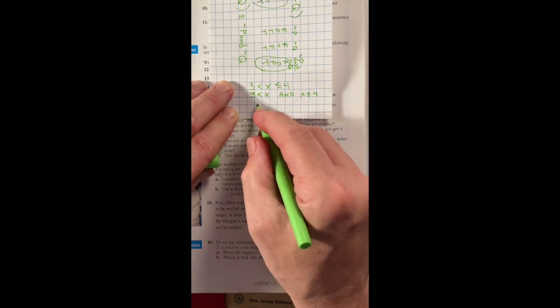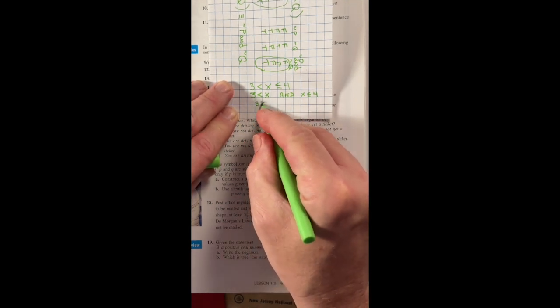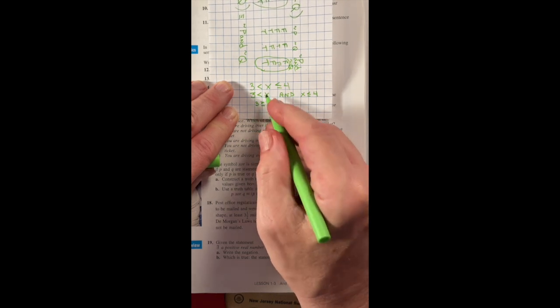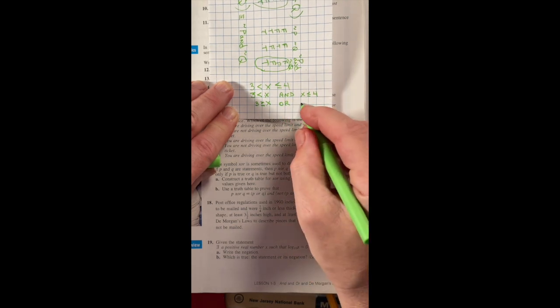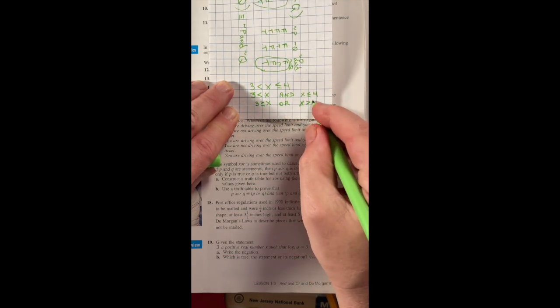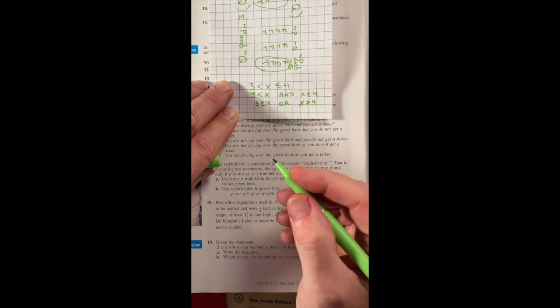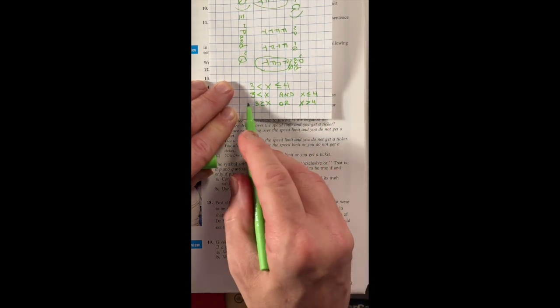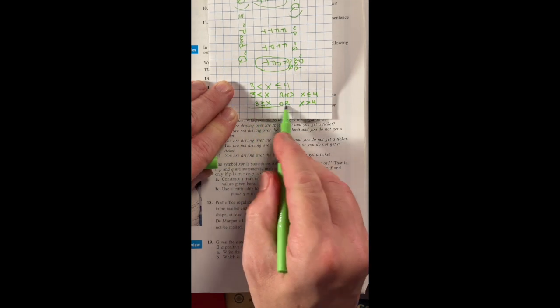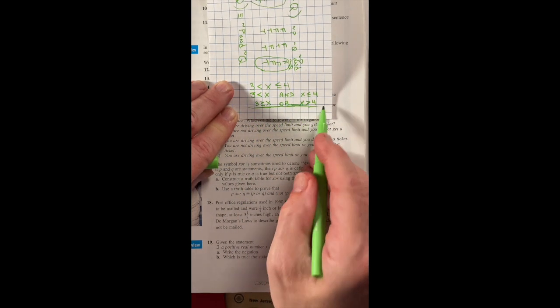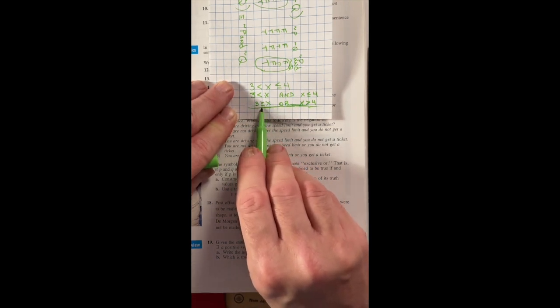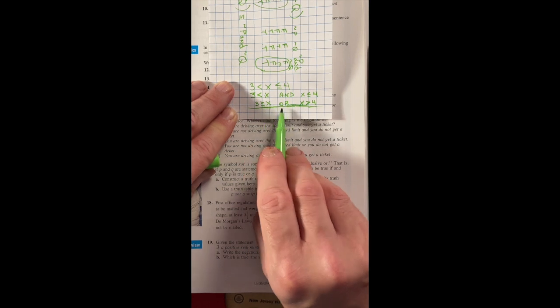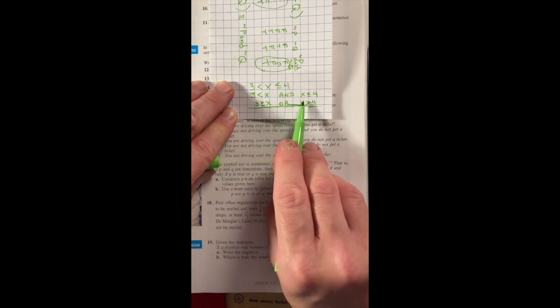If I were going to turn this around, I would say 3 is greater than or equal to x, because that would be the negation here, or x is greater than 4. If I were writing it out in English, I would read it the same way: 3 is greater than or equal to x, or x is greater than 4.